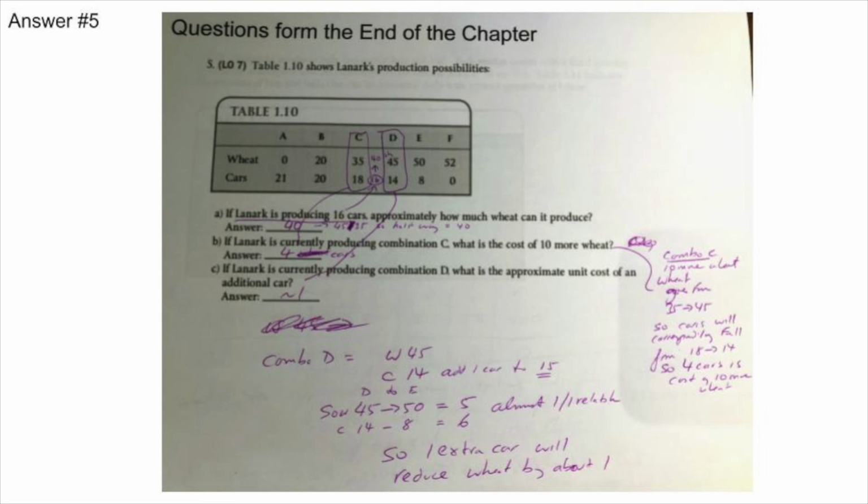If Lanark is currently producing combination D, combination D is 45 wheat and 14 cars. What is the approximate cost of an additional car? So let's say we want to go from 45 and 14. We want one more car. That's going to result in some reduction in wheat. So 45 to 35 is 10, and 14 to 18 is 4.